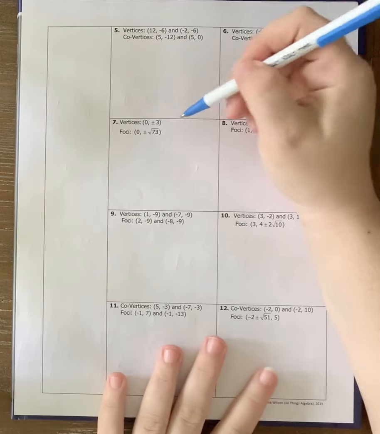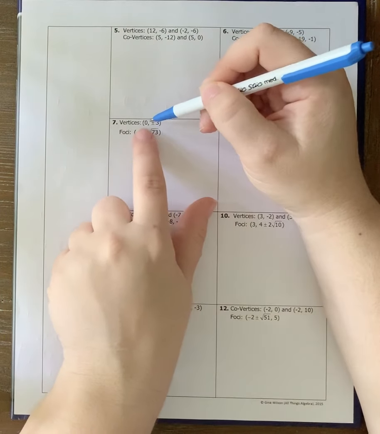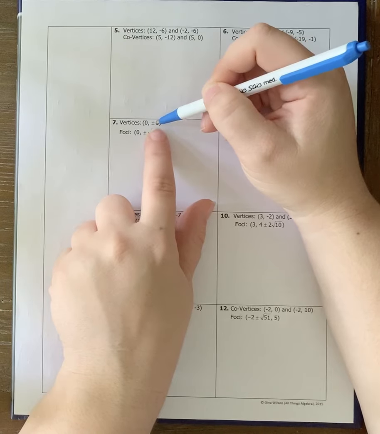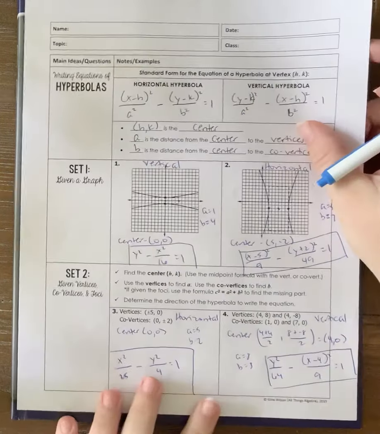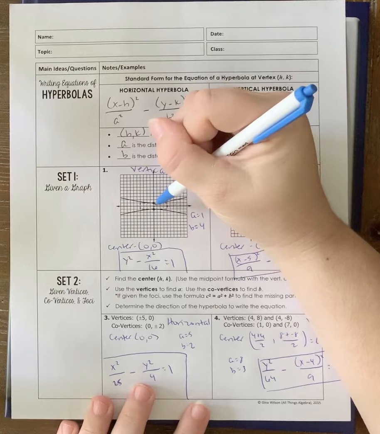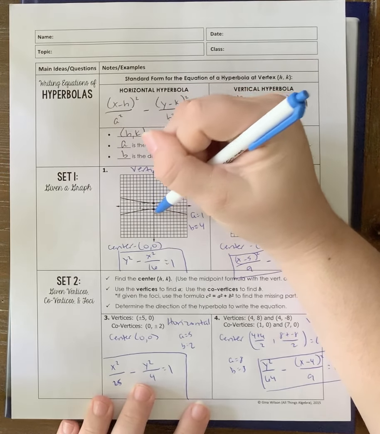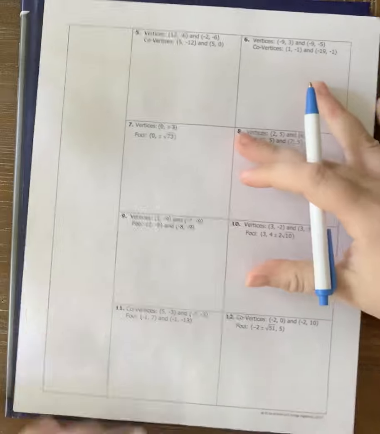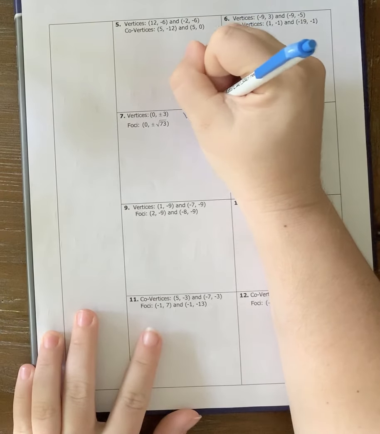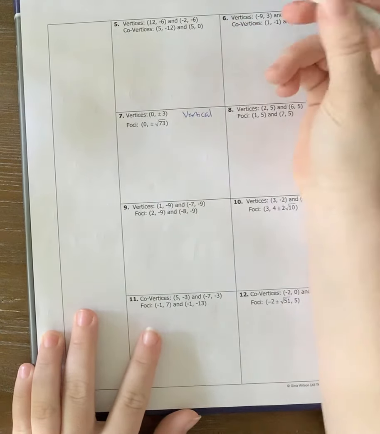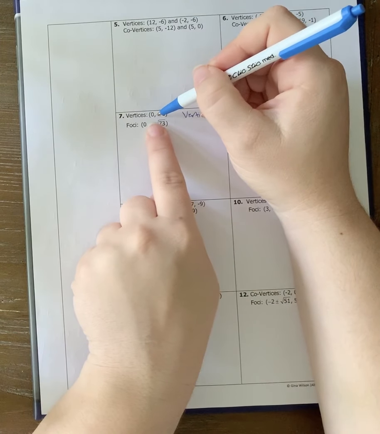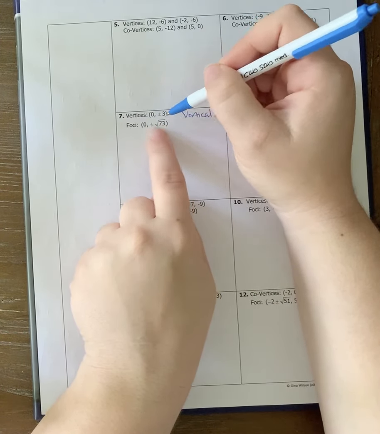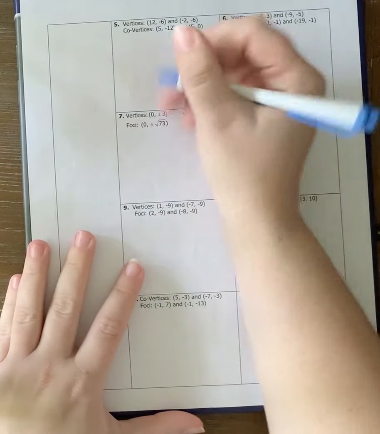Okay, let's skip down to number 7, where they gave us the vertices and the foci points. If the vertices here are (0, ±3), let's look at that. If our vertices are here and here, that would make it vertical. The number that's directly in between 3 and negative 3 is 0, so our center is going to be (0, 0).